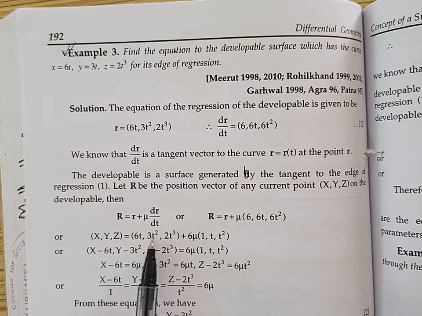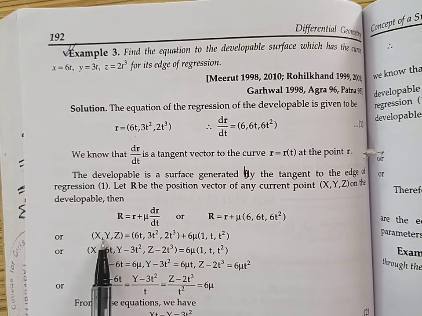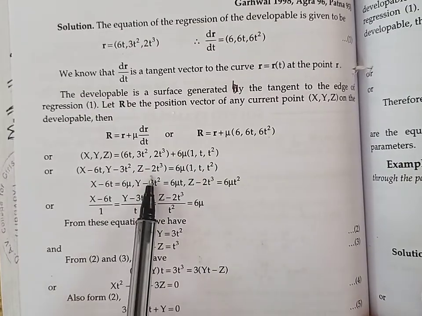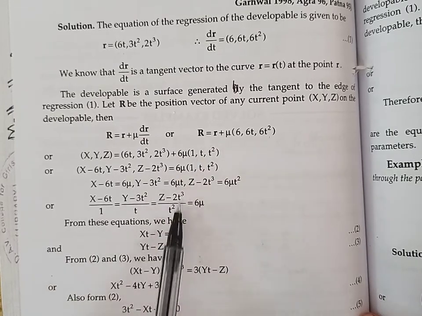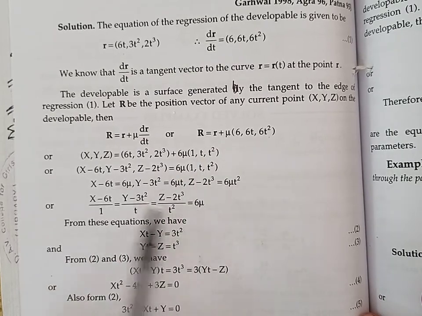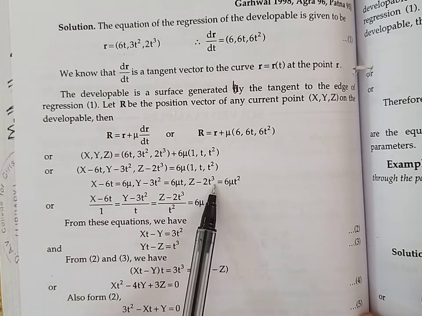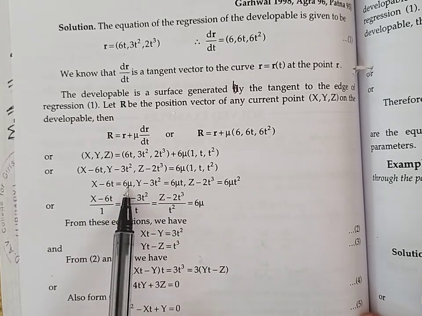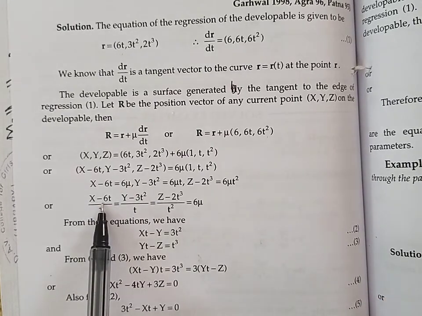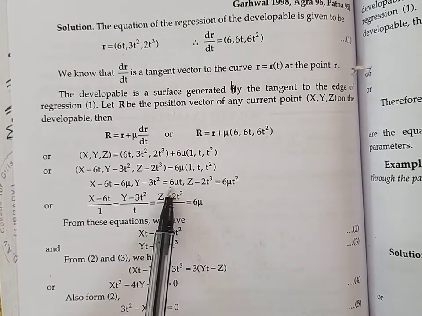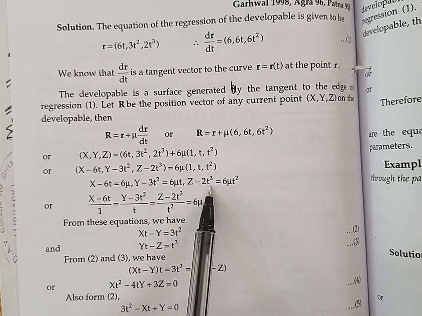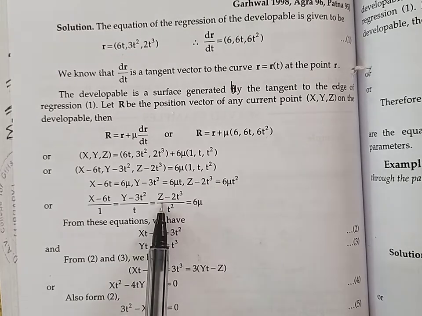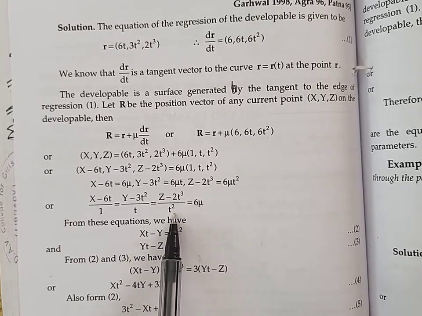Now from here we can shift this term to the left side. So this will become X minus 6t, Y minus 3t squared, Z minus 2t cube is equal to this term. Now from here we can find the value of 6 mu from all the three terms. From the first term the value of 6 mu is X minus 6t. From the second term the value of 6 mu is Y minus 3t squared divided by t. From the third term the value of 6 mu is Z minus 2t cube divided by t squared.